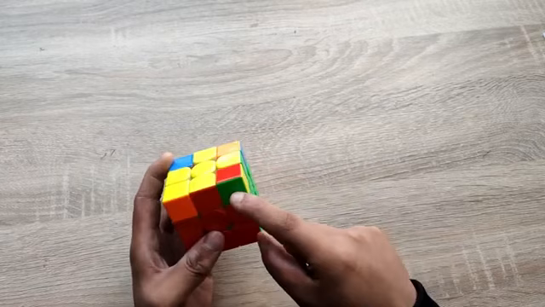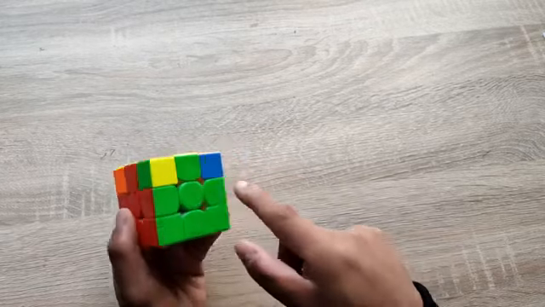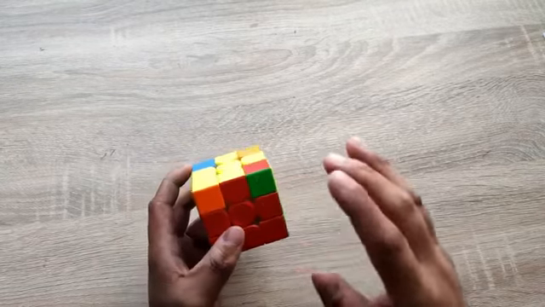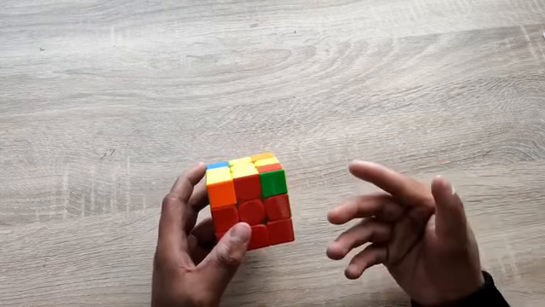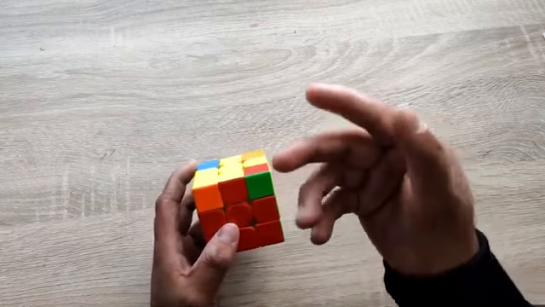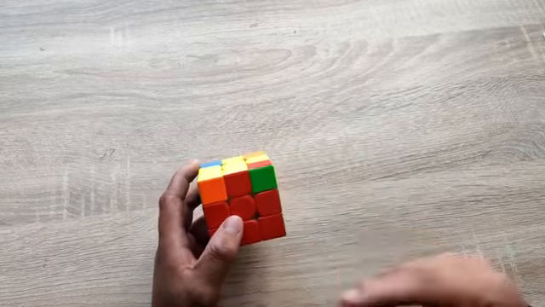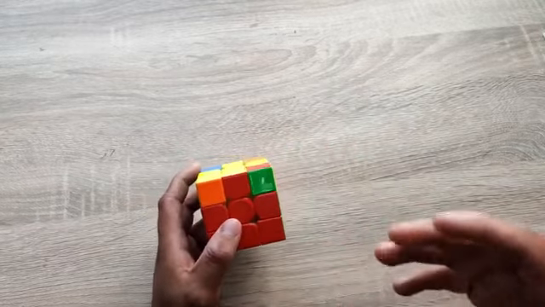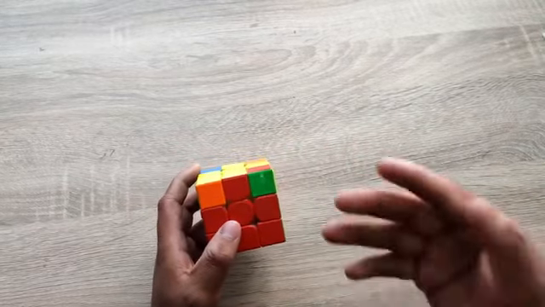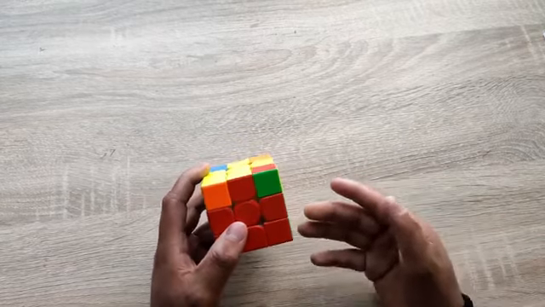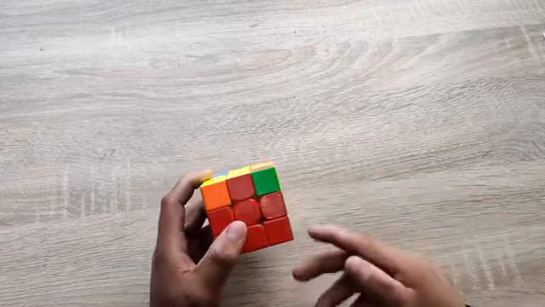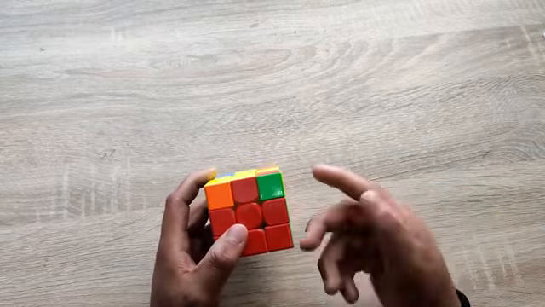It's red and green, and it goes between red and green. So if you have any pieces that are solved or in the right position, keep it on your right. If you don't, then it's completely fine. Just follow this algorithm once and you should get one of them in the right place.